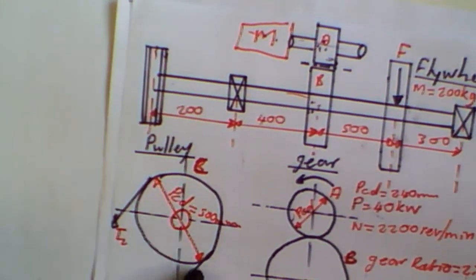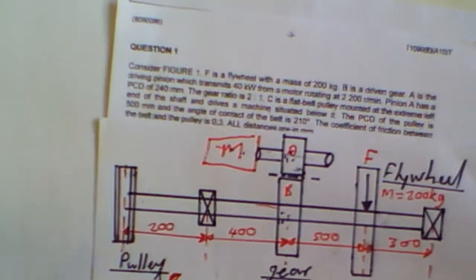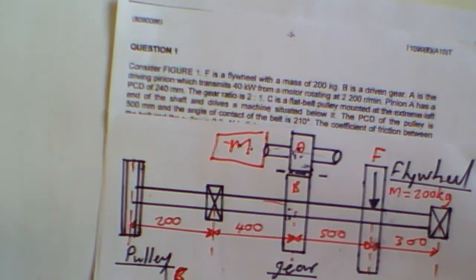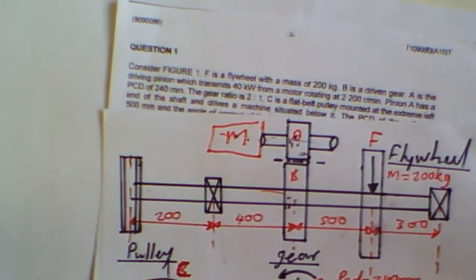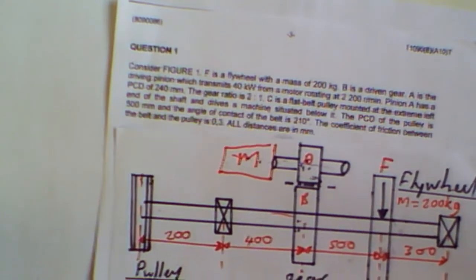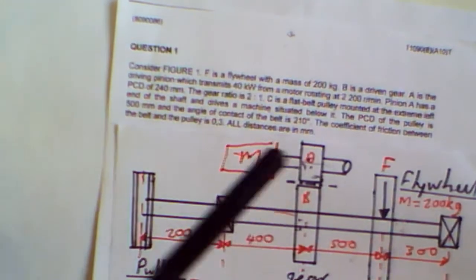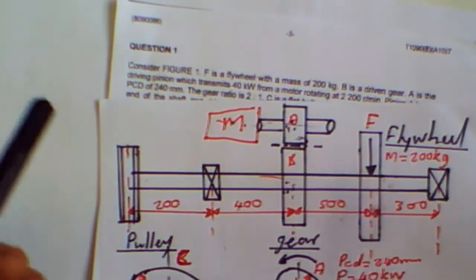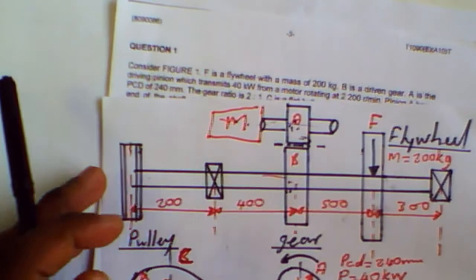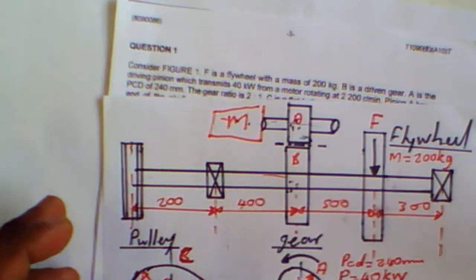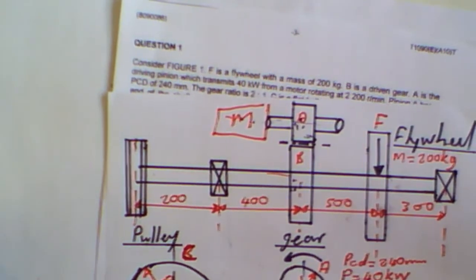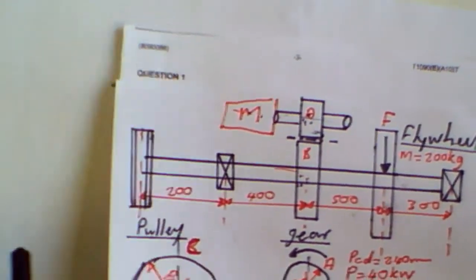The PCD of the pulley is 500. The angle of contact of my belt to my pulley is 210. The coefficient of friction between the belt and pulley is 0.3. All dimensions are in millimeters. So this is my line shaft as shown over here. We now need to resolve the forces that are acting on my shaft. The simplest of them all to solve would be to start with the flywheel. So let's start with the flywheel.